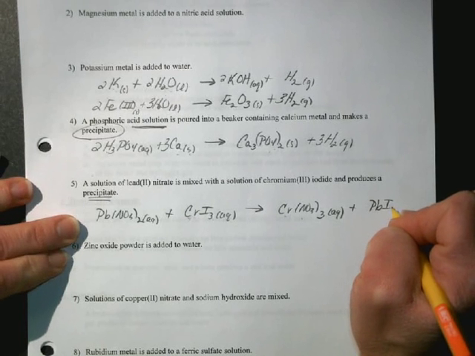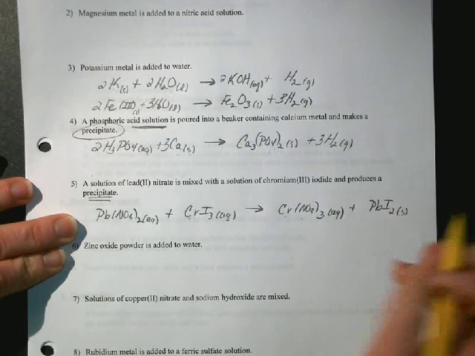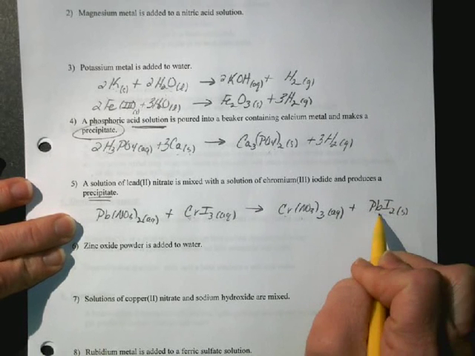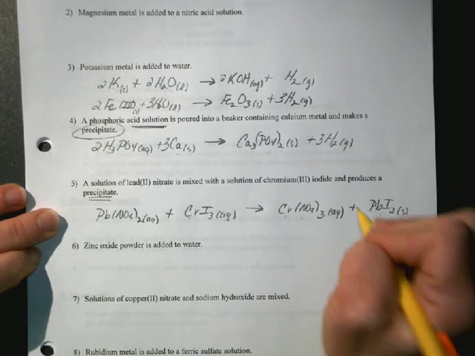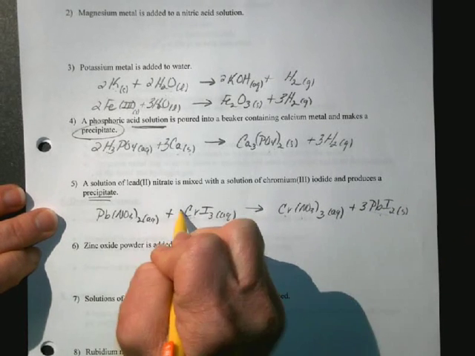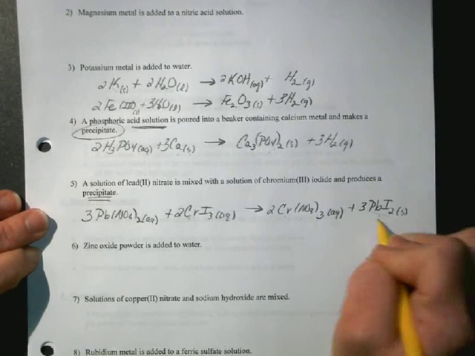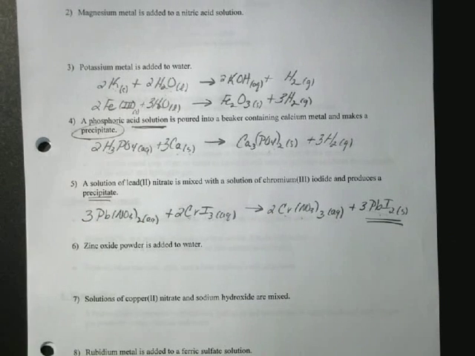So this will create PbI2. That is that stereotypical big bird yellow solid. And we'll need a 3, a 2, a 2, and a 3. That gives a good example.